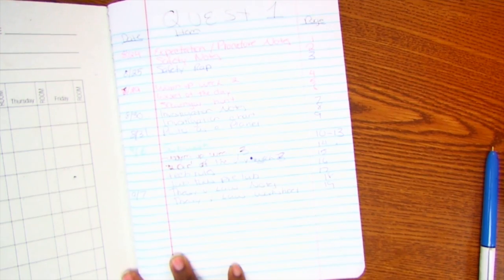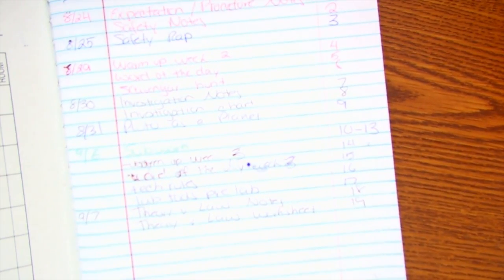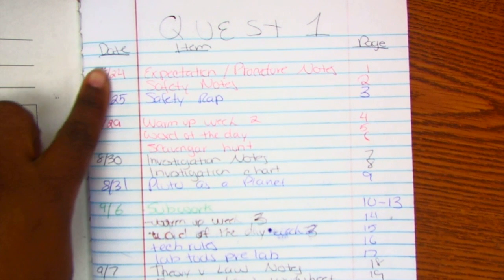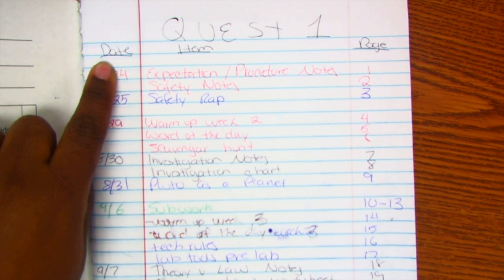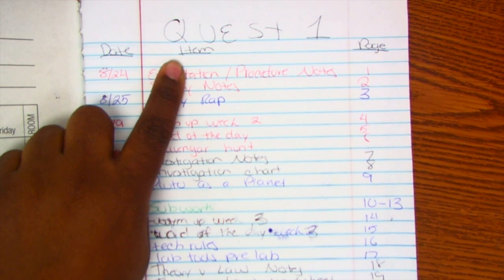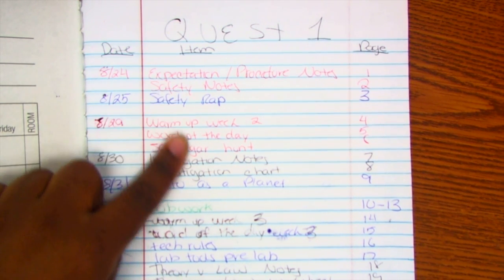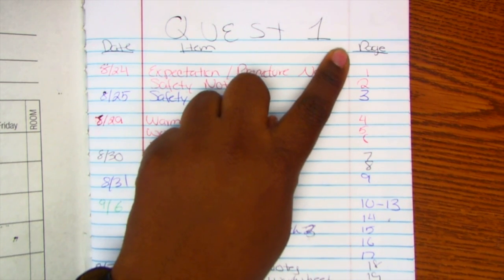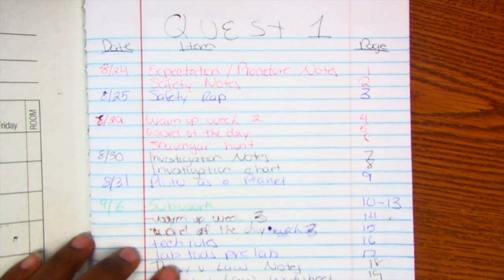So if we zoom in here and look at my table of contents, there are three important parts to the table of contents. First, the date. It is important that you put the date for each of your items. This way you know when you completed something and if you were absent and if you missed it. The second thing is the item. This is where I list everything that I'm putting into my notebook. And the third thing is the page number. That's how I'm going to find everything.